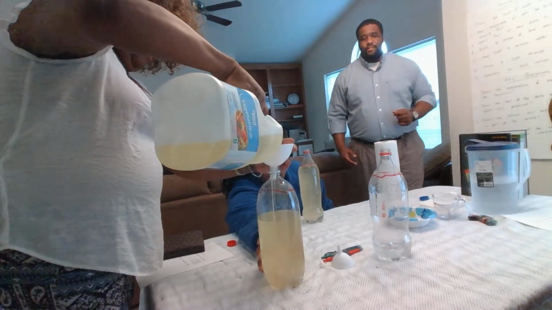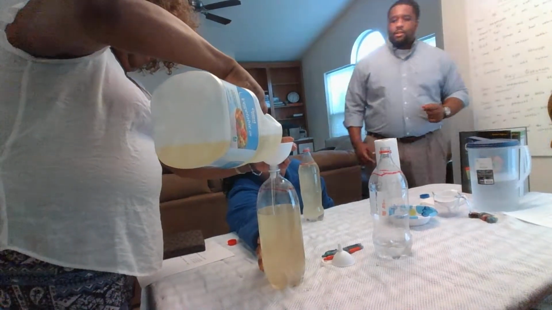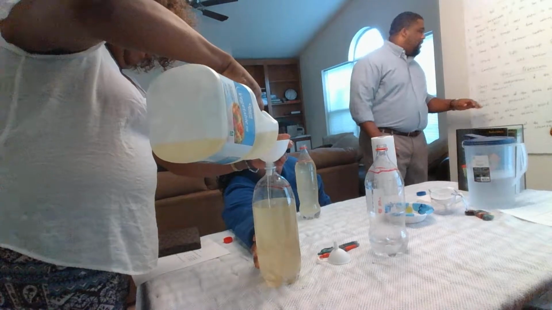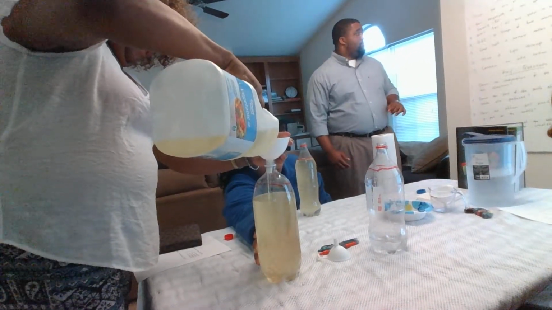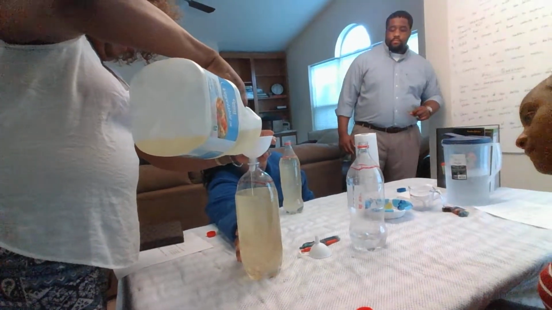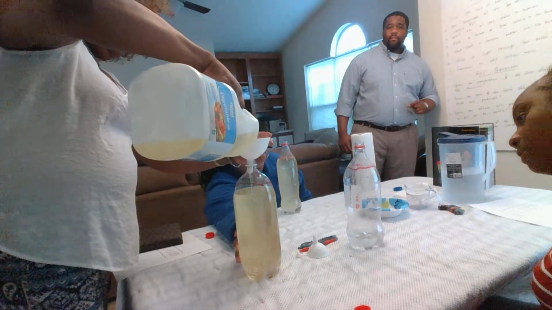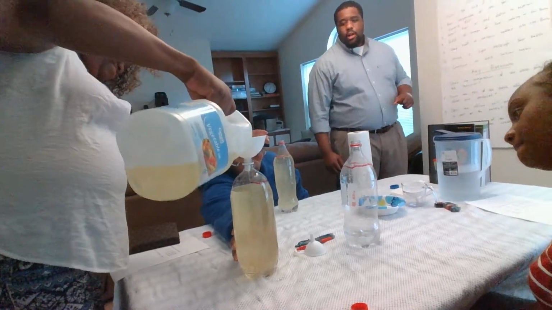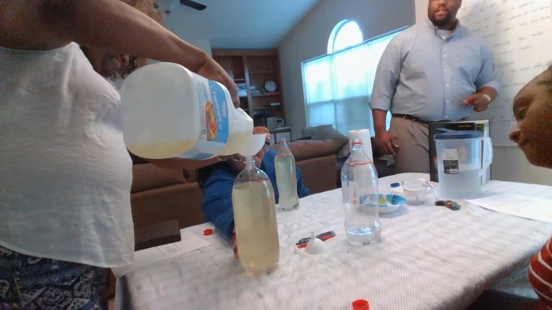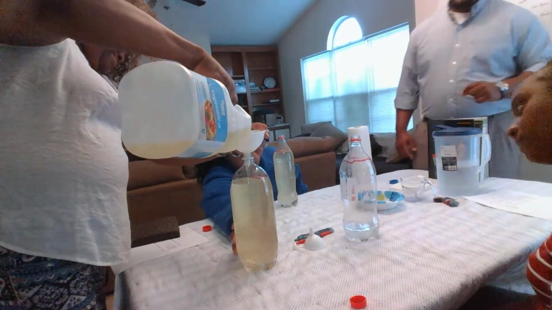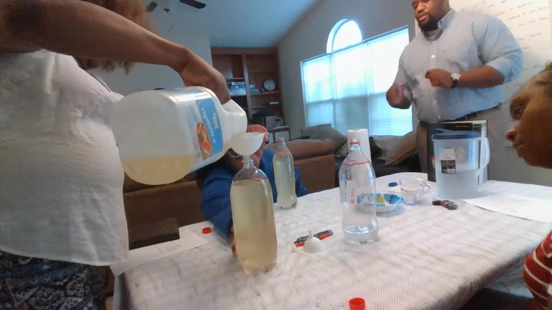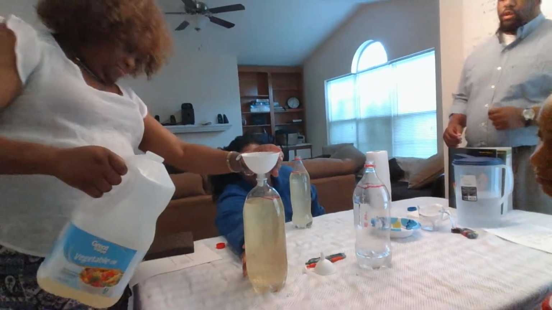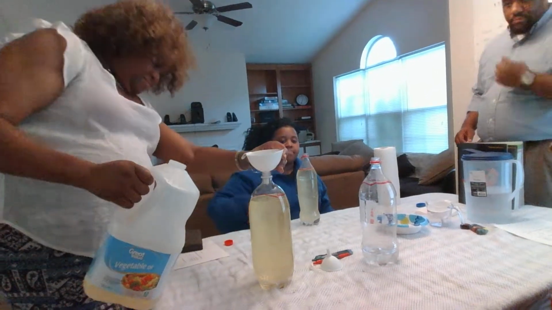Don't worry, we have a backup bottle of oil that we will be using if need be. Now, it may take a few minutes for our oil to separate, which is why we're working in shifts. So by the time we finish the last fill up, we should be ready to add our food coloring to our first bottle.